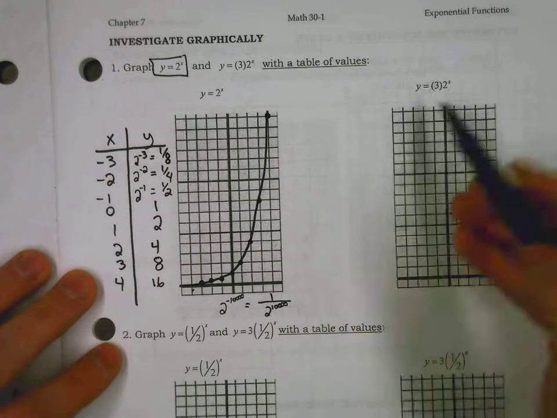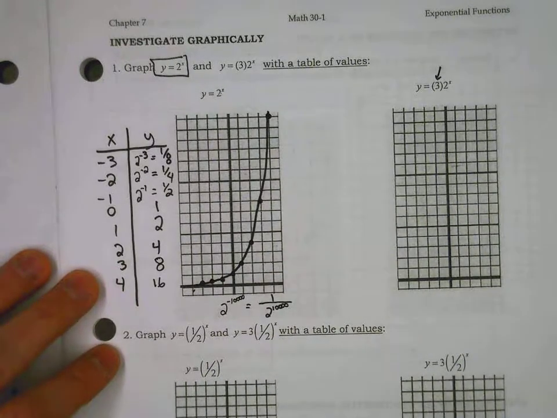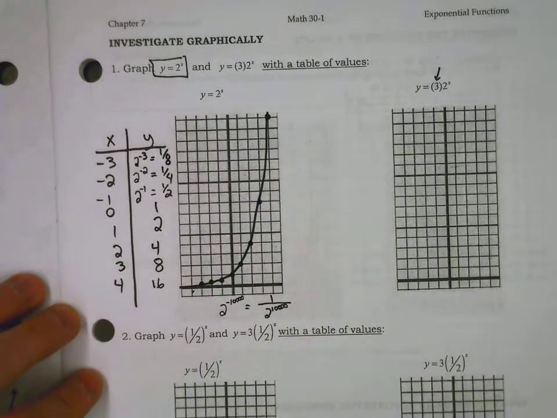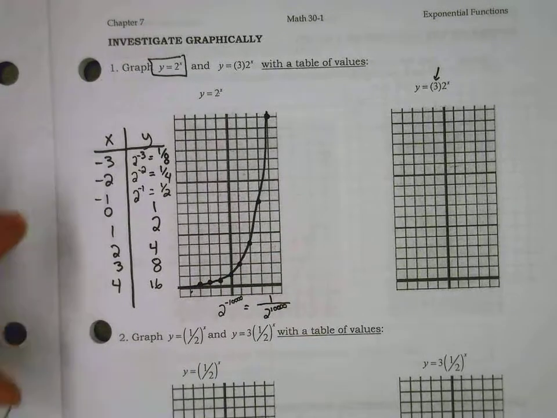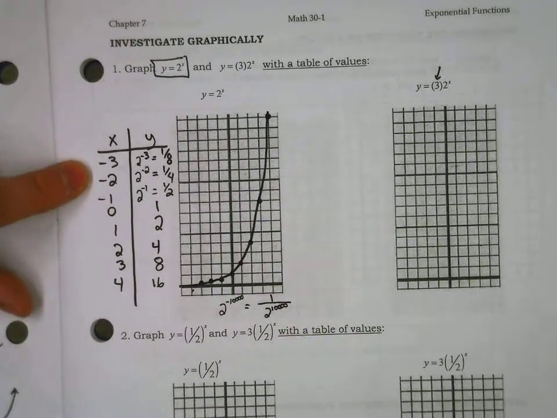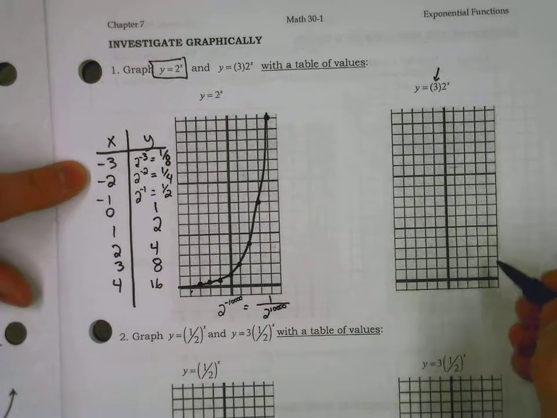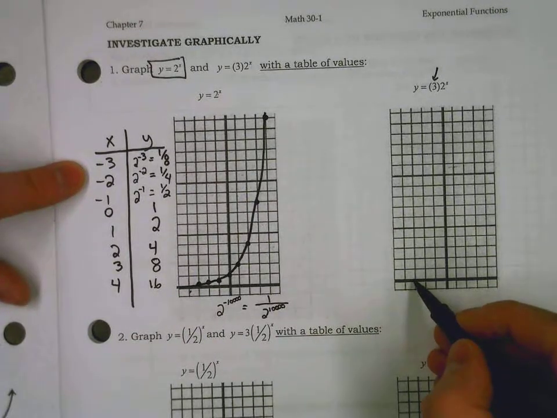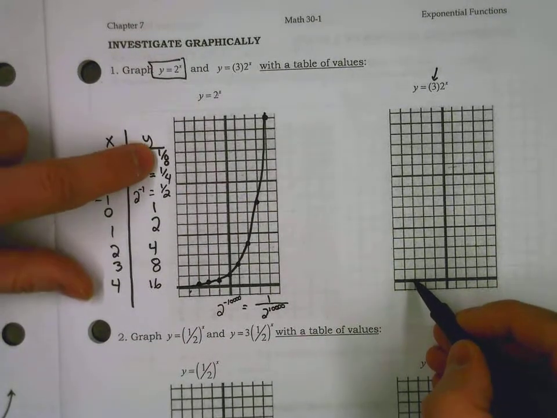For our next one, we're going to deal with a new change, a vertical stretch by a factor of 3. And all we're going to do for this one is take our previous chart, which is really the same graph but vertically stretching up. At -3, we were at a 0.125, but we're going to stretch it to be 3 over 8.